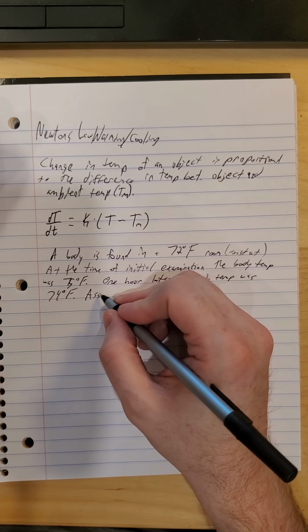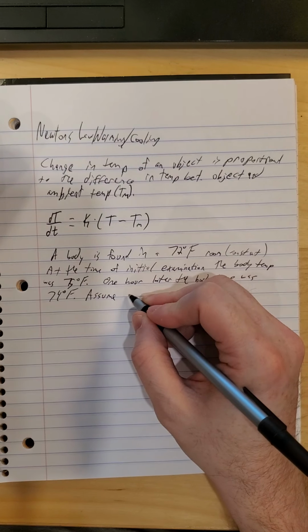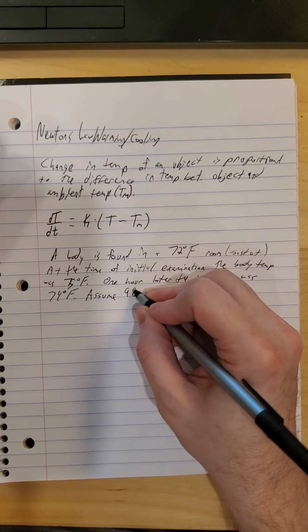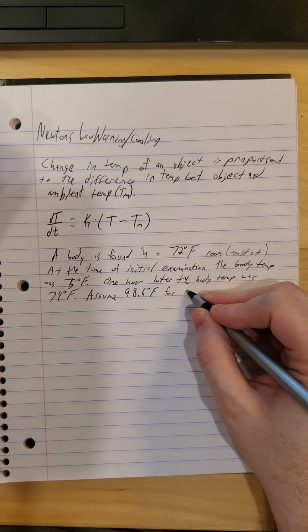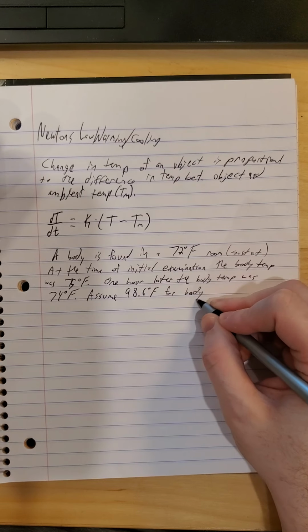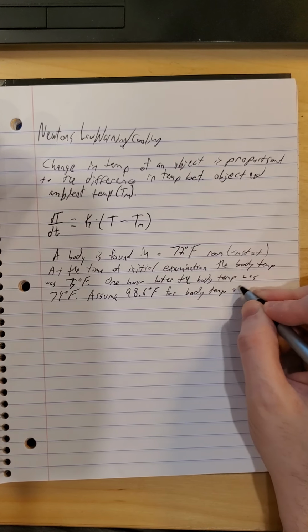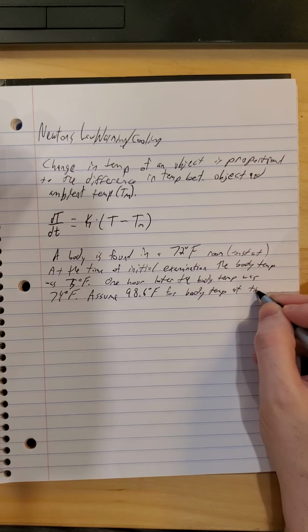We're also going to assume 98.6 degrees Fahrenheit body temp at time of death.